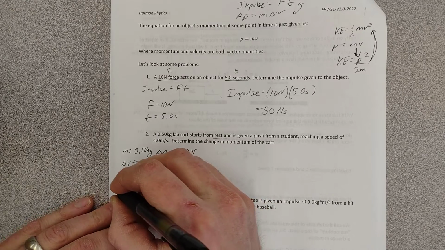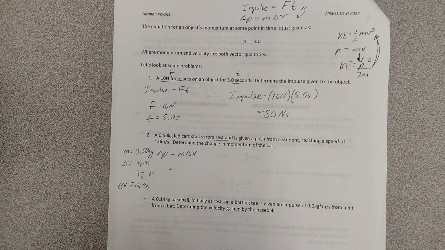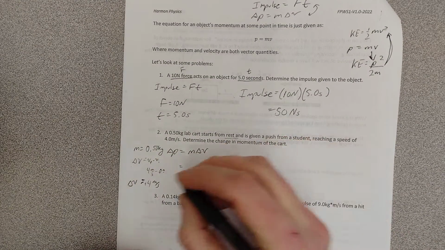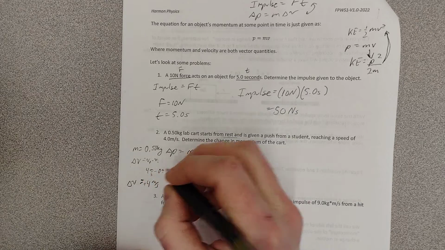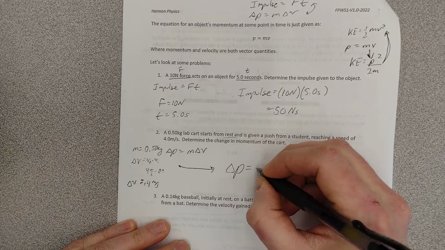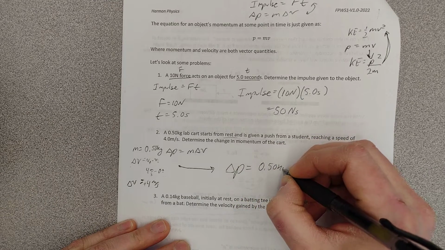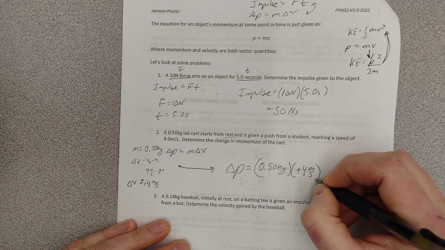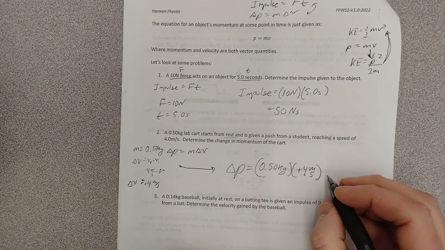This pen's kind of lousy. Change in velocity equals plus 4 meters per second. So let me do the calculation over here. Delta P equals 0.50 kilograms times plus 4 meters per second. All right.